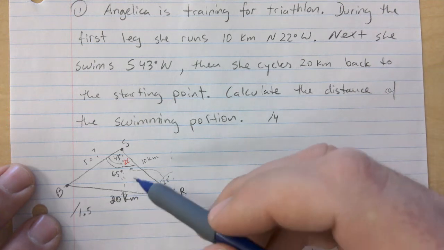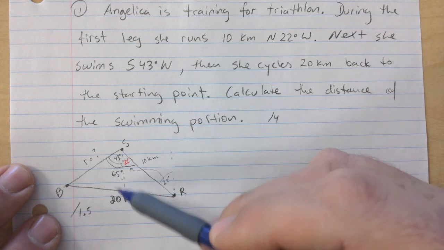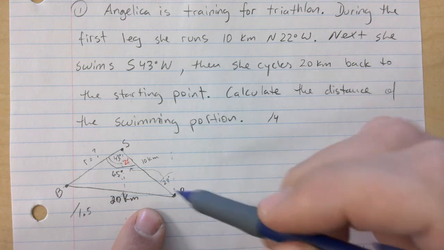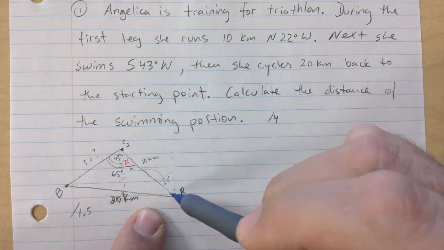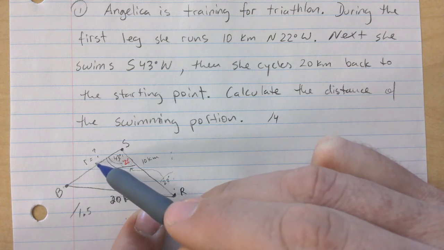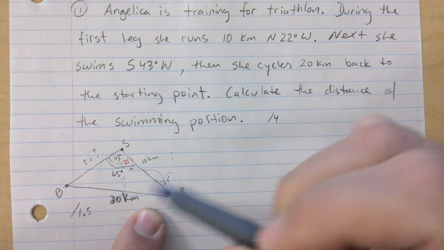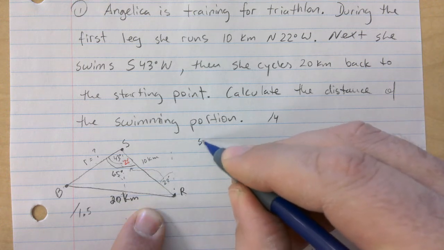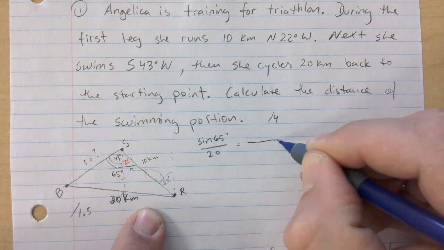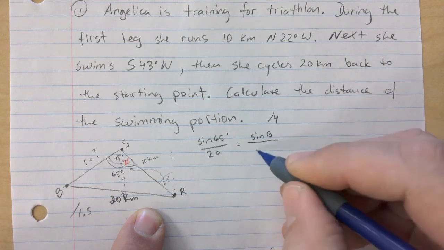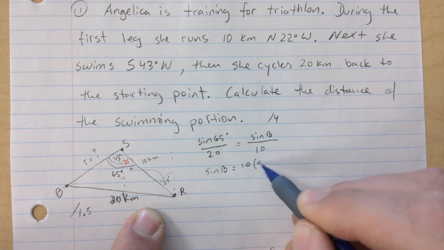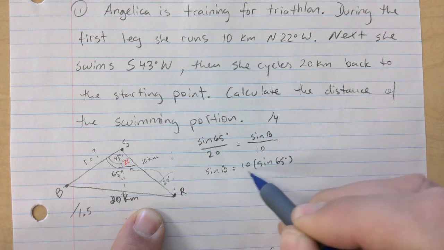Okay. Now, what are you going to use? You have a pair, so you're going to use sine law for sure. And you can't solve for r, the ultimate answer to our question, right off the bat. You have to solve for b first in this case, whatever you call it. So sine of 65 over 20 is equal to sine of b over 10. Sine of b will be 10 times sine of 65 divided by 20.